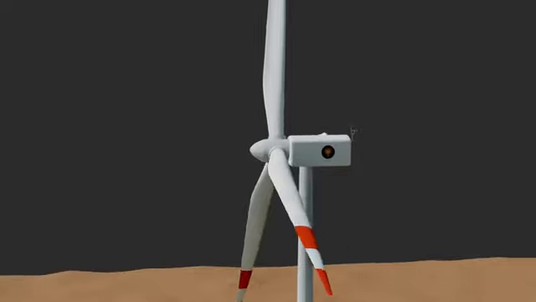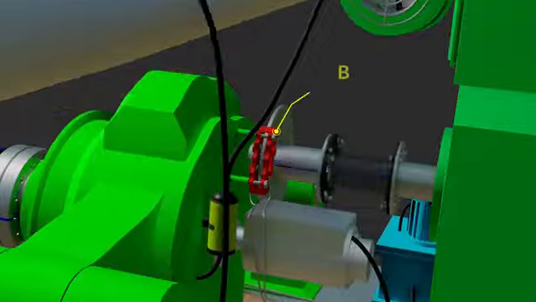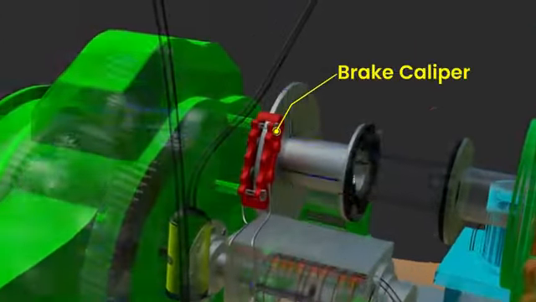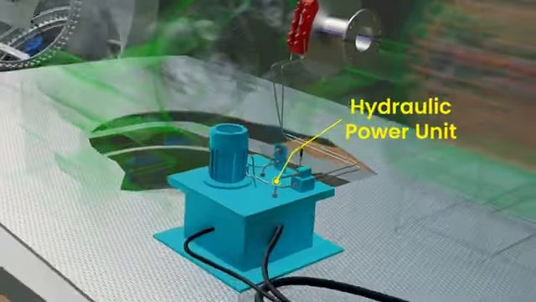The hydraulic brake system is located on the high-speed shaft between the gearbox and generator. Under normal operating conditions, the brakes remain disengaged. Hydraulic pressure from a hydraulic power unit keeps the brake calipers released.